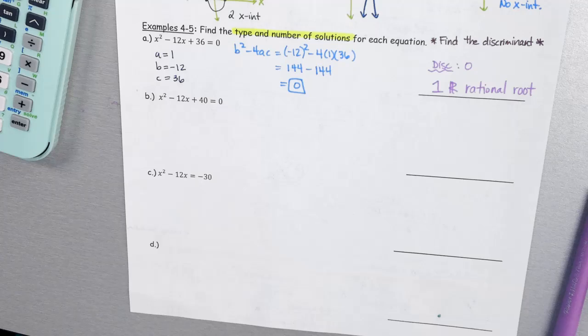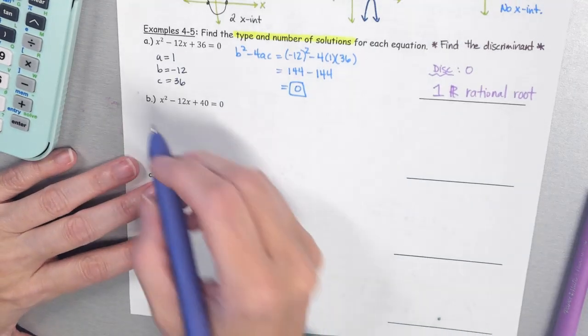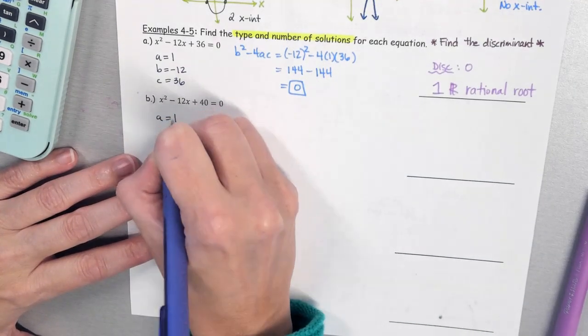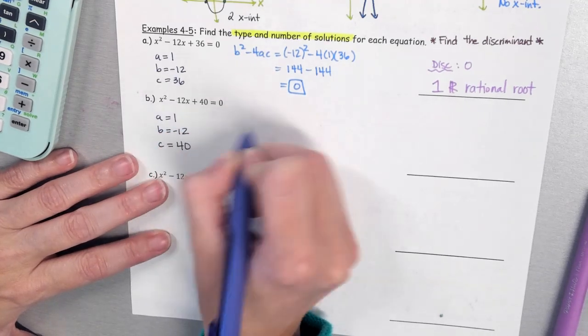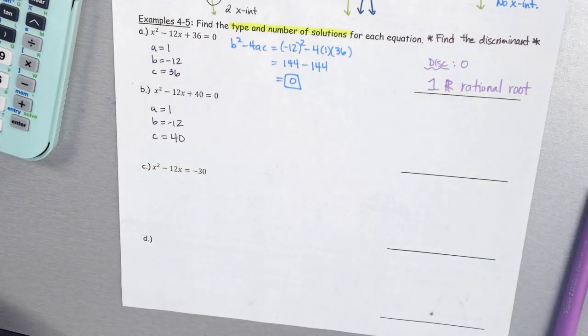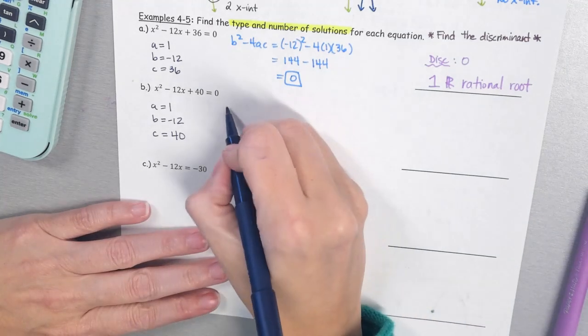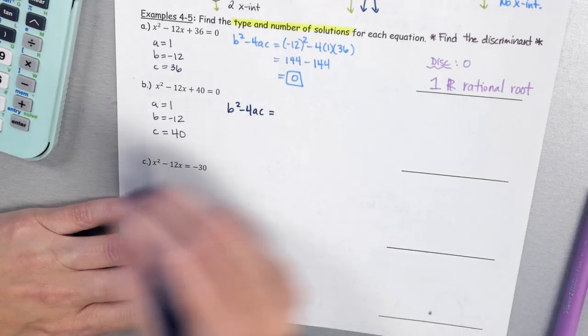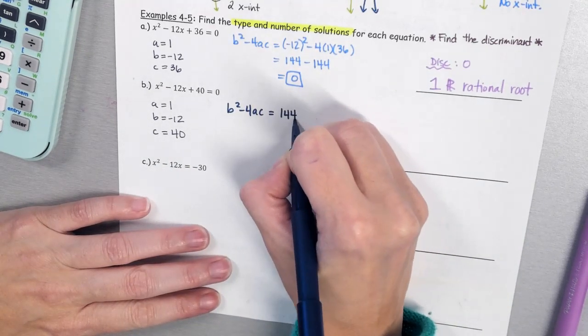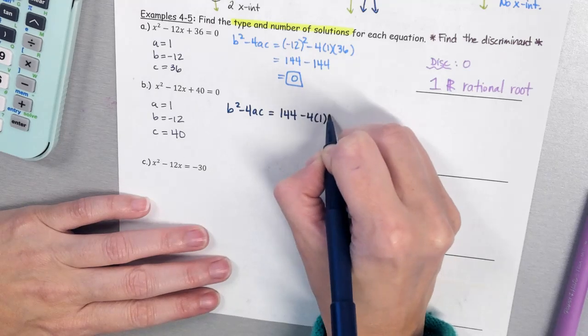Okay, and then let's do B. And you don't have to write out your A, B, and C each time. If you want to just jump to plugging it in, that is perfectly fine. So every time you're doing B squared minus 4AC, so this would be 144 minus 4 times A times C.